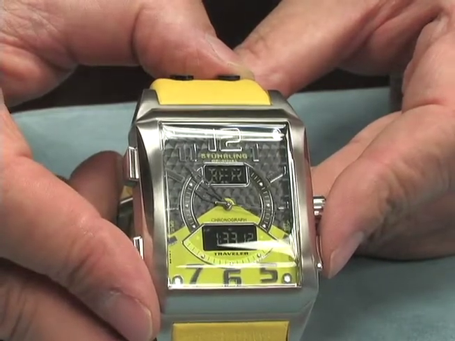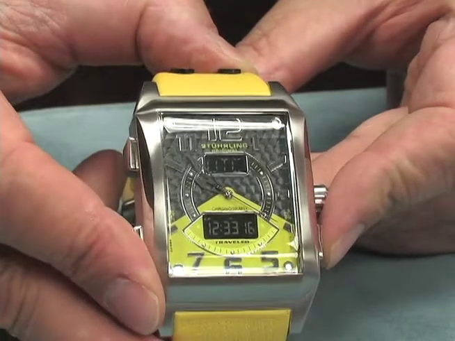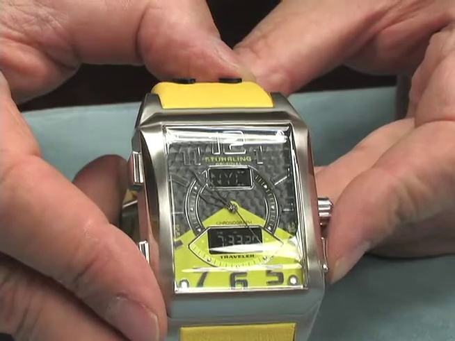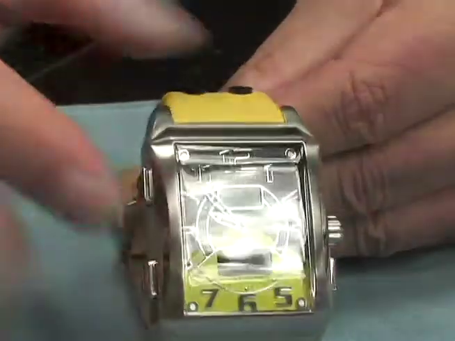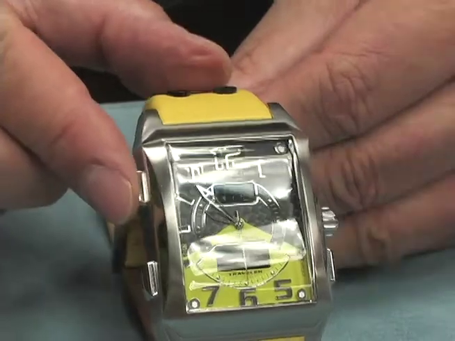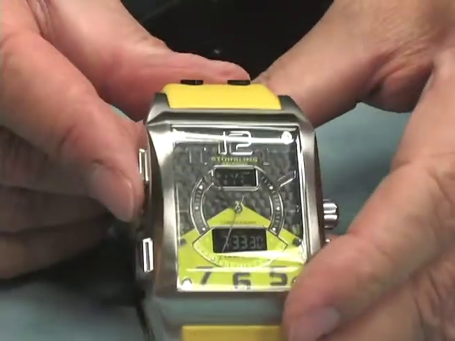But now we want to set the date. And let's first bring this Rome, Paris, London, let's bring this back to New York City. So here's New York City, 7:33. But we want to set the date. When you want to go from the time to the date, you're going to use your top pusher, your mode, up here at 10 o'clock, and watch what happens.